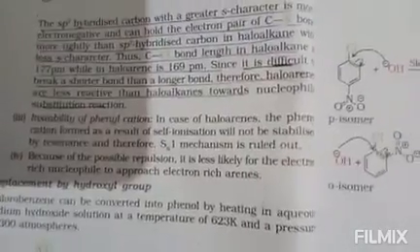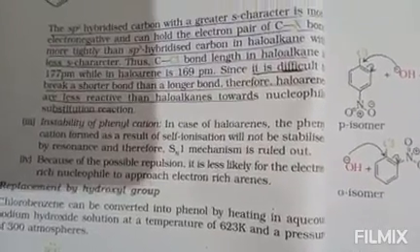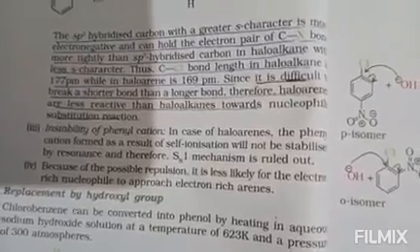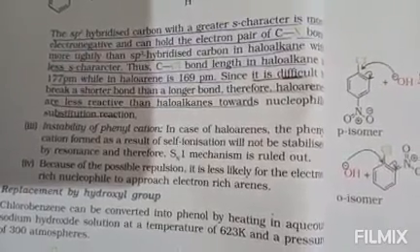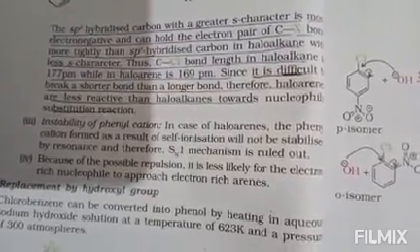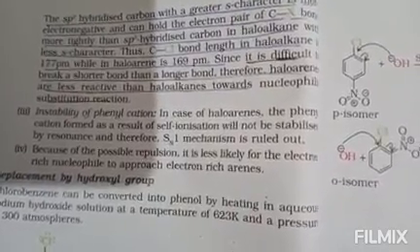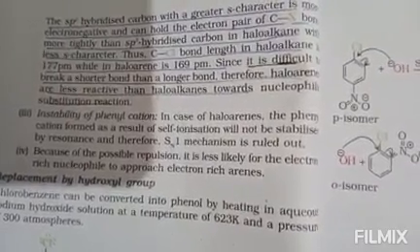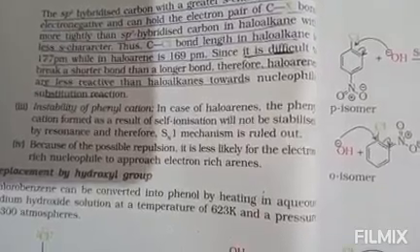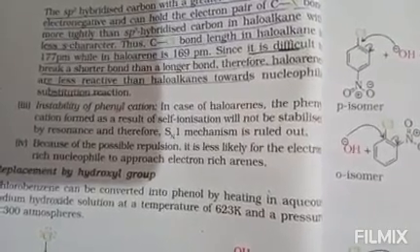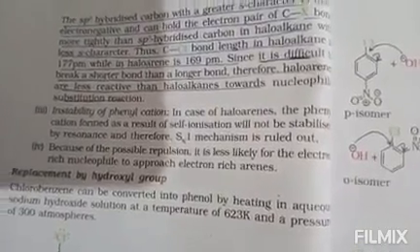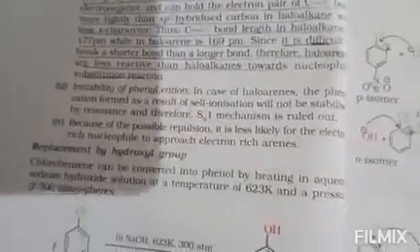Therefore, the SN1 mechanism is not possible. Another reason is that because of possible repulsion, it is less likely for the electron-rich nucleophile to approach the electron-rich arenes. Now let us see some reactions of haloarenes.